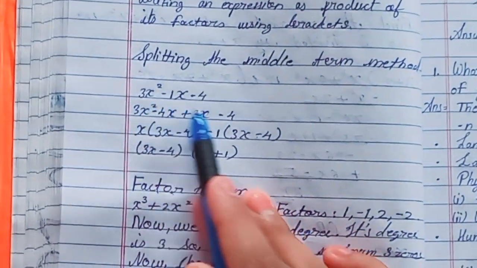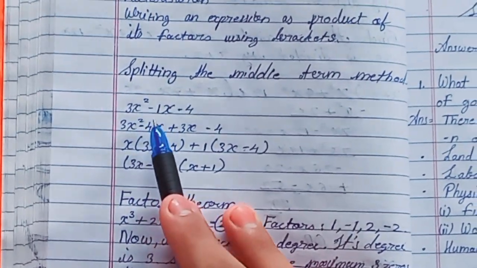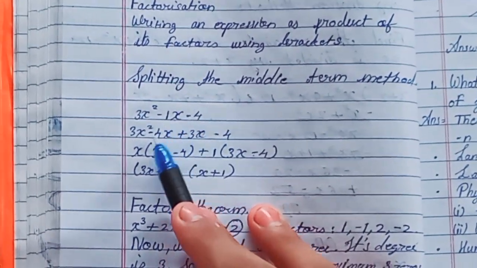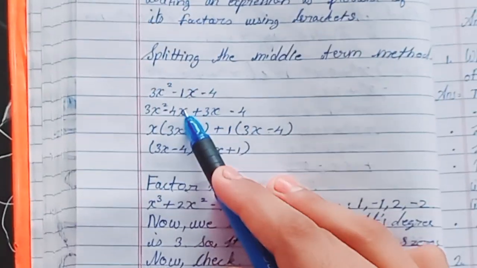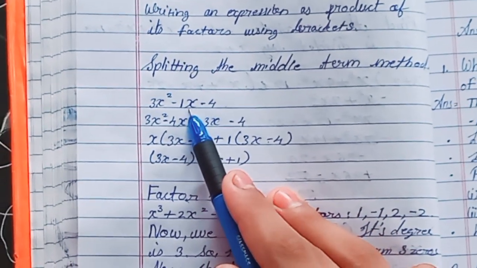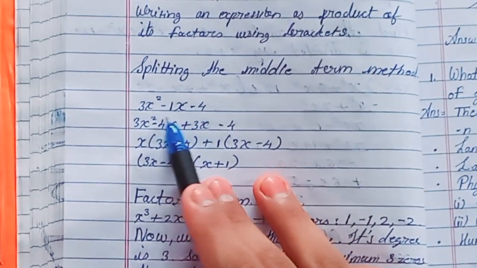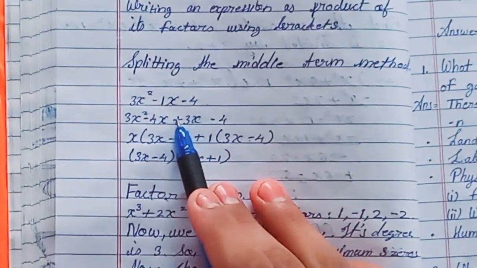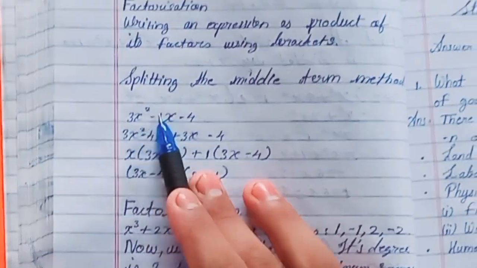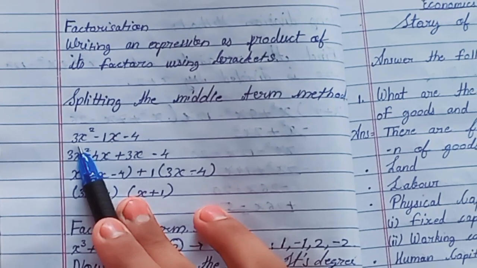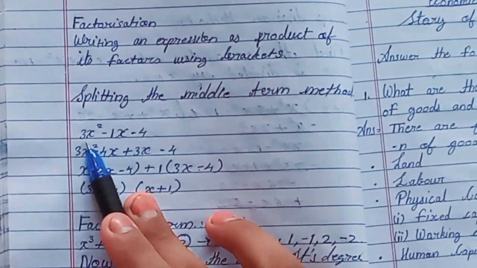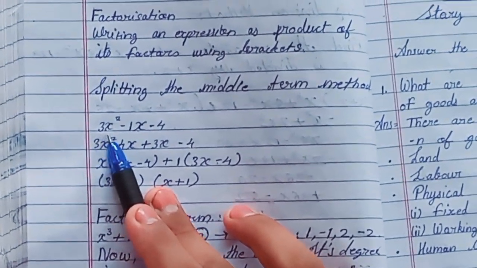So for example, this is an equation 3x square minus 1x minus 4. So we should split 1x as the sum of two numbers. The sum of both those numbers should be 1x, and multiplication of those numbers should be 12x square, as 4 into 3x square will be 12x square.